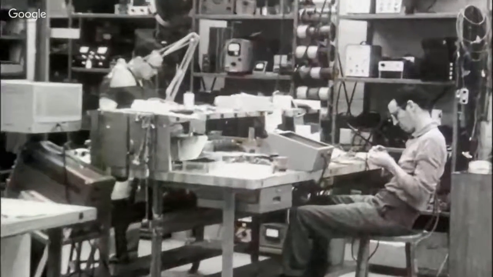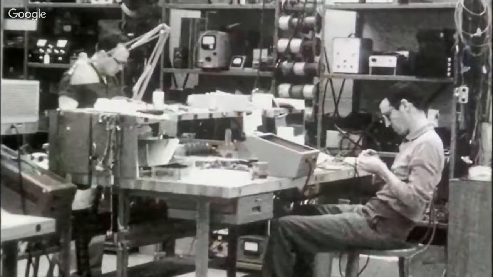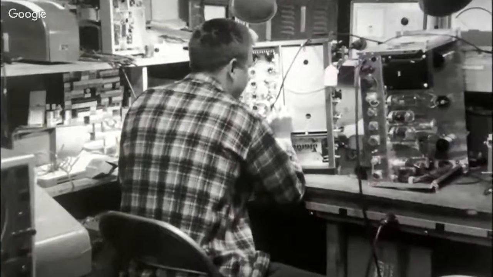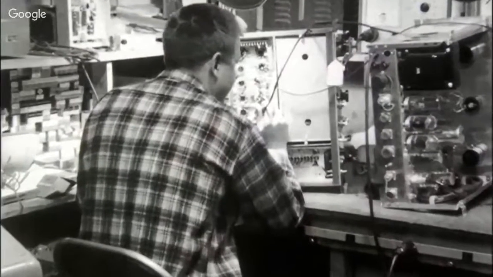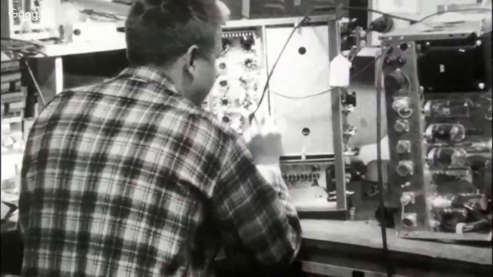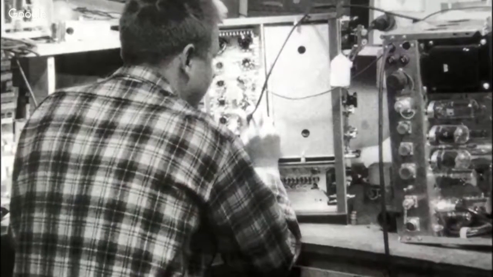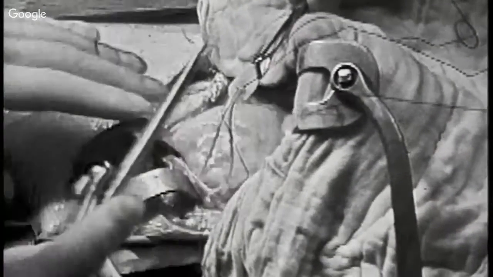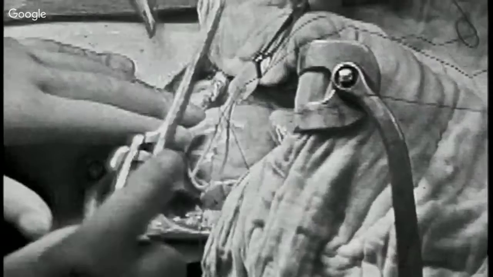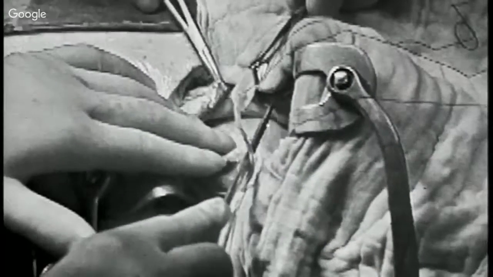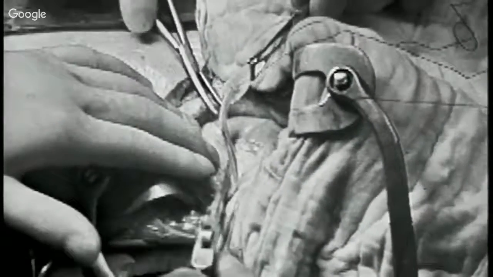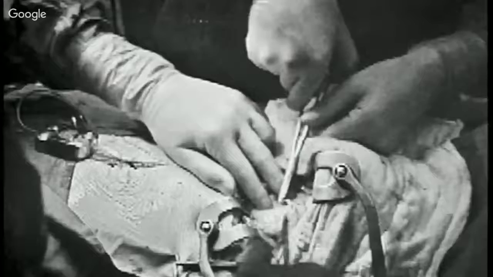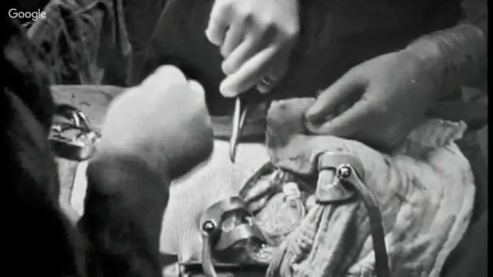A small group of heart surgeons and electrical engineers, some of them working out of their garages, experimented with ways to pace the heart using a less powerful series of shocks. The key was delivering the electrical impulses directly to the heart. For years, surgeons sewed the pacemaker's wires to the heart's outer wall.